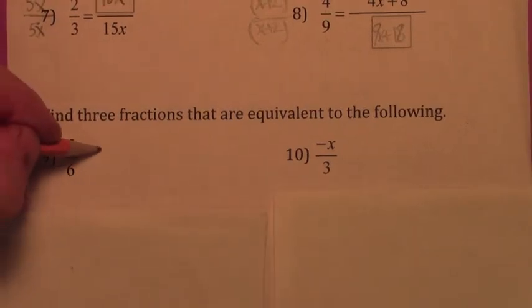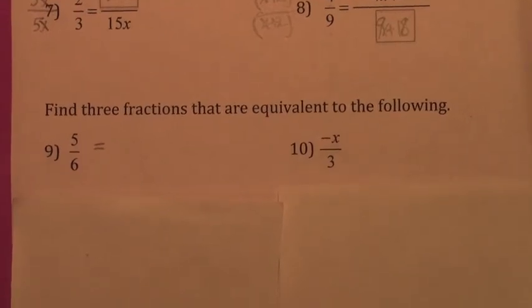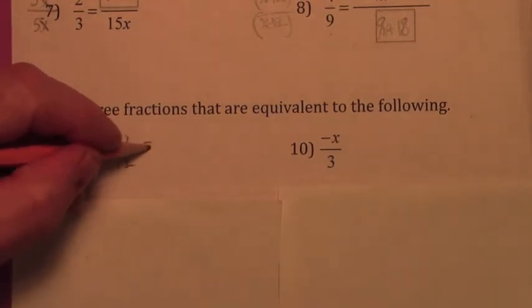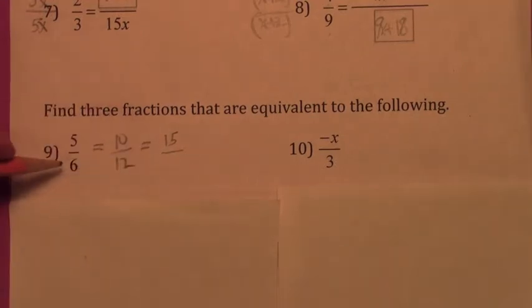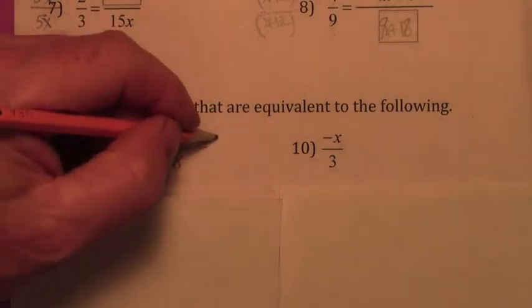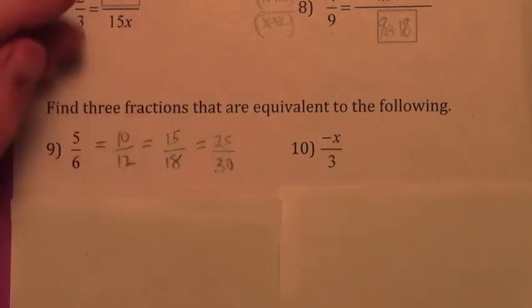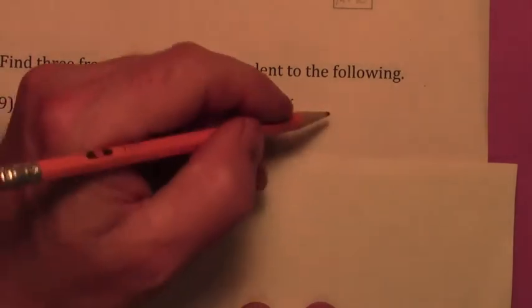So anyway, if you want to find 3 fractions that are equivalent to 5 sixths, the answer is just multiply top and bottom by the same number. Like, what if you multiply top and bottom by 2? That would be 10 over 12, right? Now, another one, let's multiply top and bottom by 3. Top and bottom by 3 would be 15 over 18, right? And here we're going to multiply top and bottom by 5, let's say. It would be 25 over 30, so that's how it works. Get the idea?